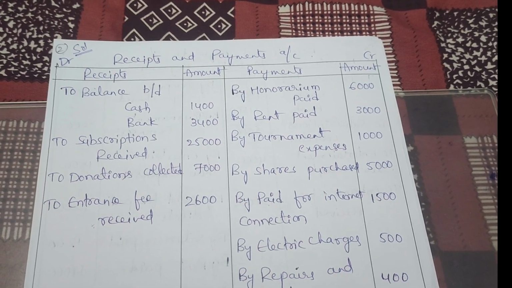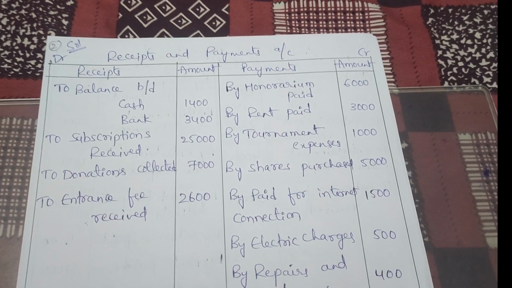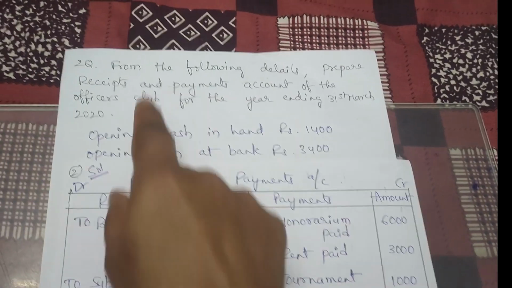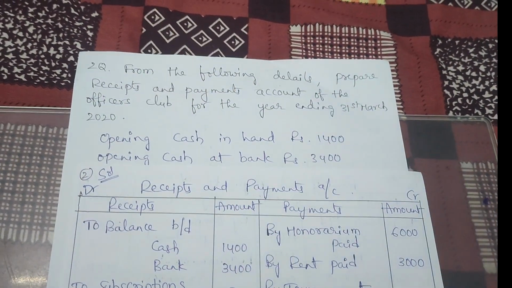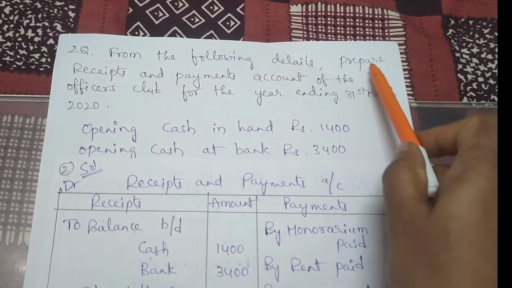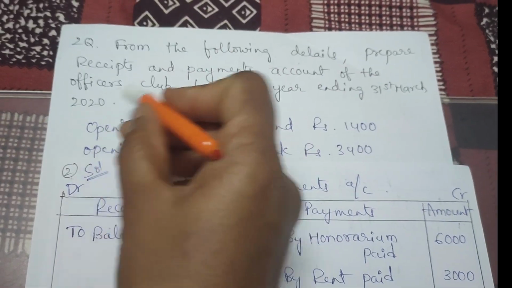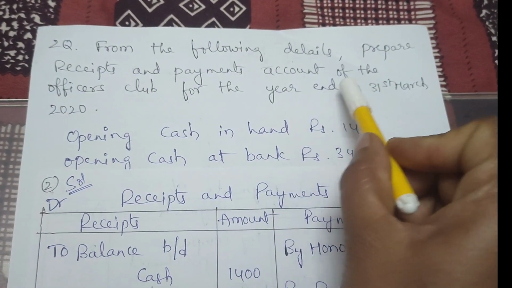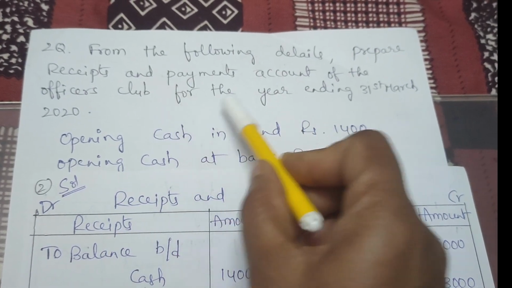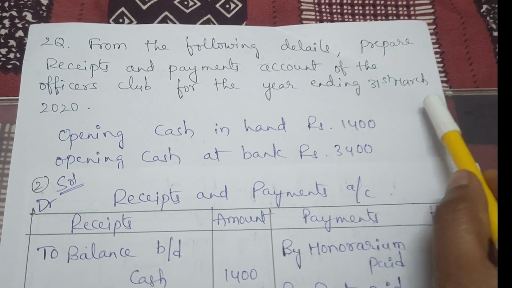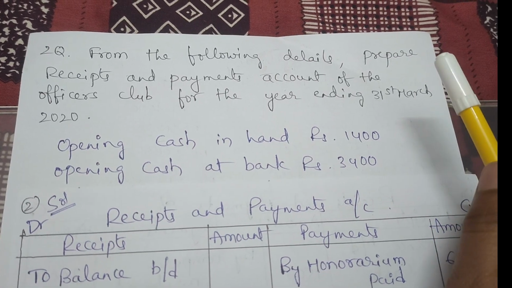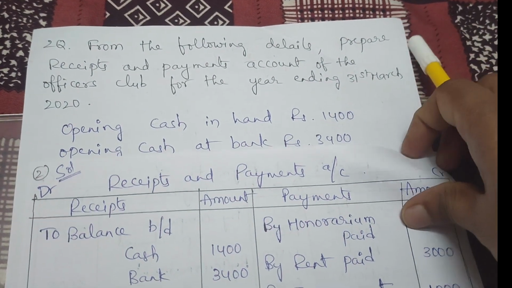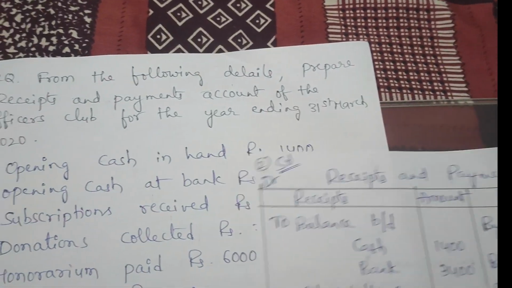Let us see the question and learn how to prepare this account. So there is one question for us. From the following details, prepare receipts and payments account of the Officers Club for the year ending 31st March. So we are ready with the columns, and let us see how to prepare that.